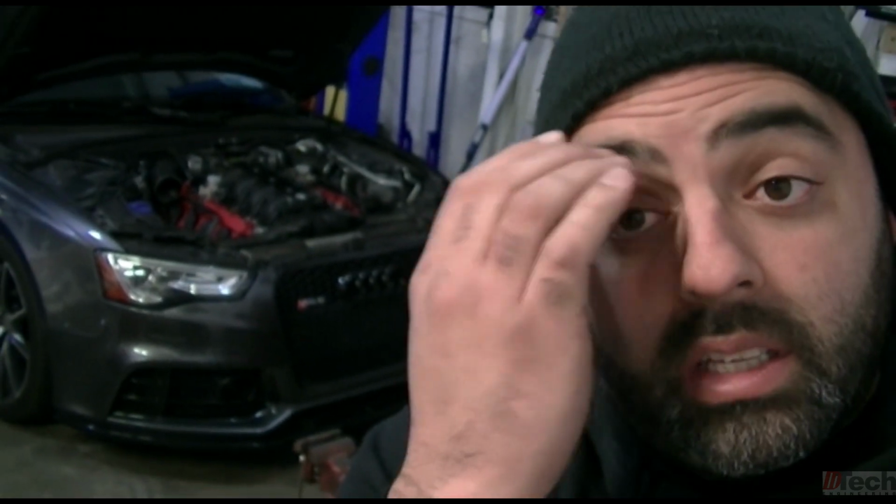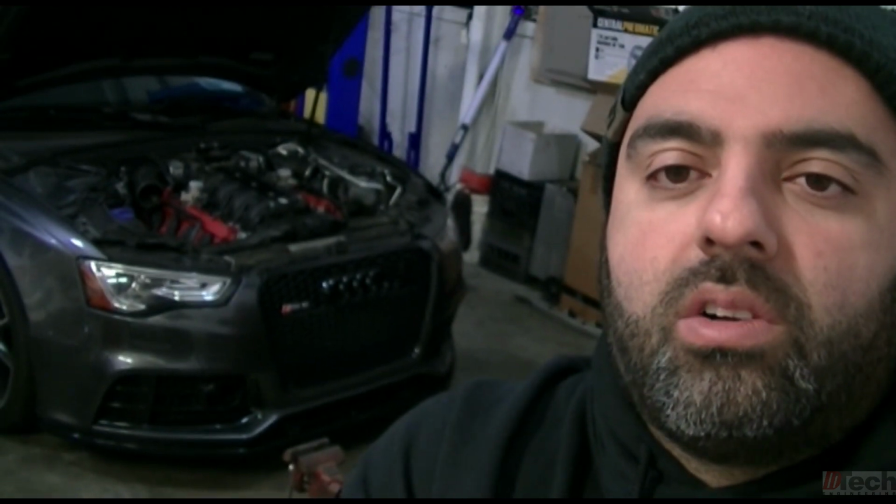It is an intricate, very difficult job to do any type of timing work on this. The whole engine has to be removed. The chain is located in the back. Not sure if I mentioned, but it's a '14 RS5. It's a 4.2 V8, and it's crammed in there, and it's not your everyday car as well.